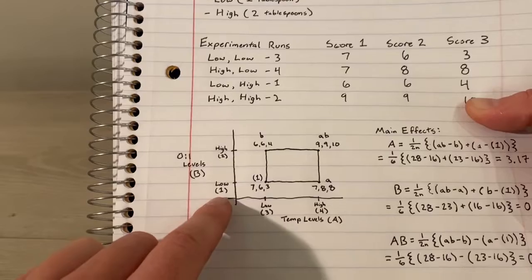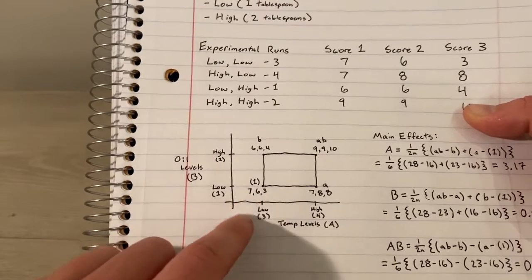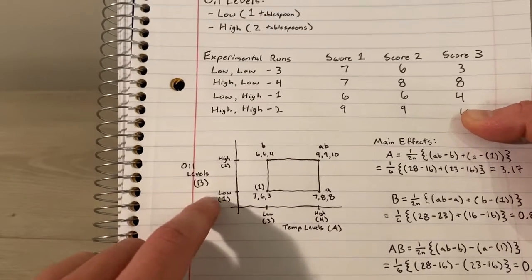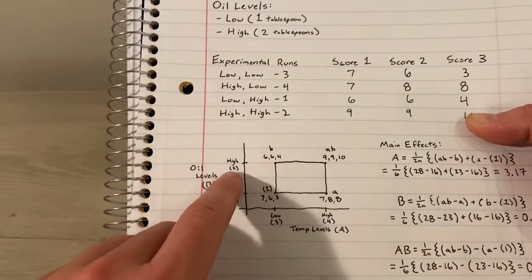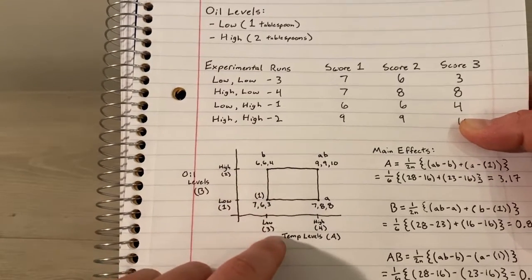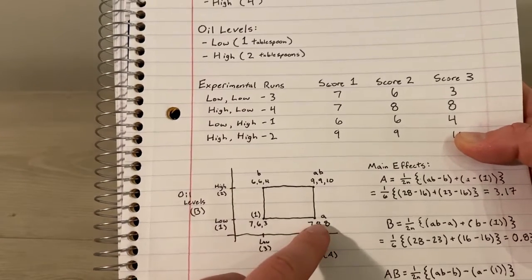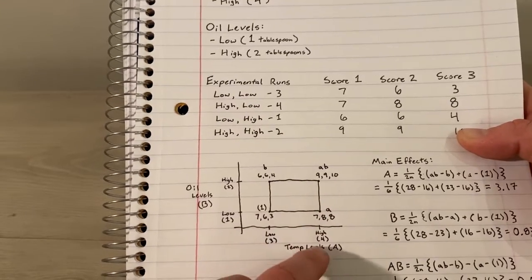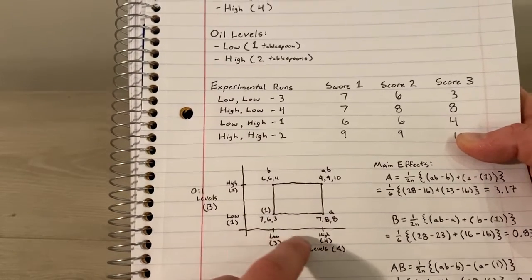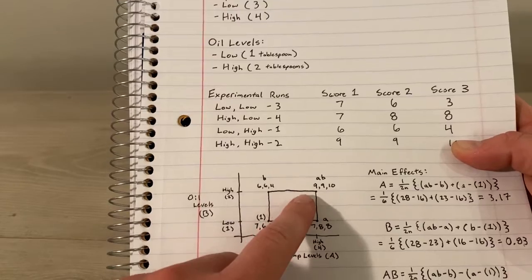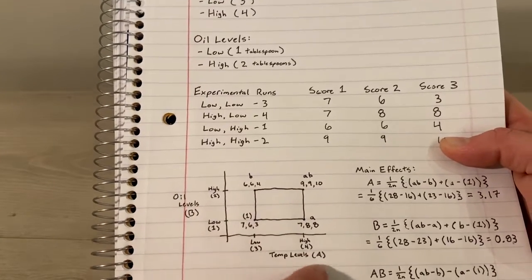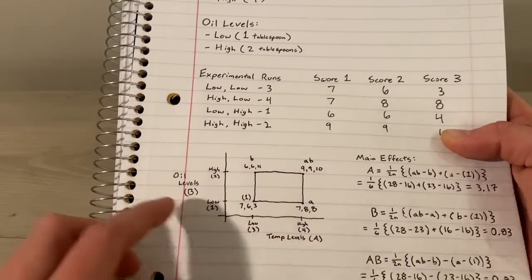Down here, this is the low level for temperature and for oil levels. Up here is the high level for oil levels and the low level for temperature. Over here we have the high level for temperature, low level for oils, and up in the right, we have the high level for oils and the high level for temperature.